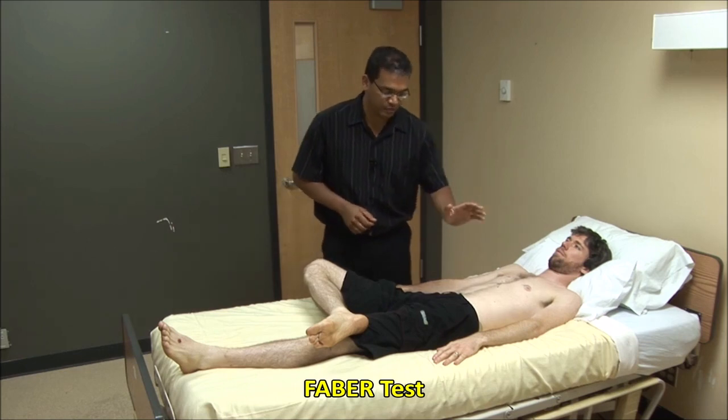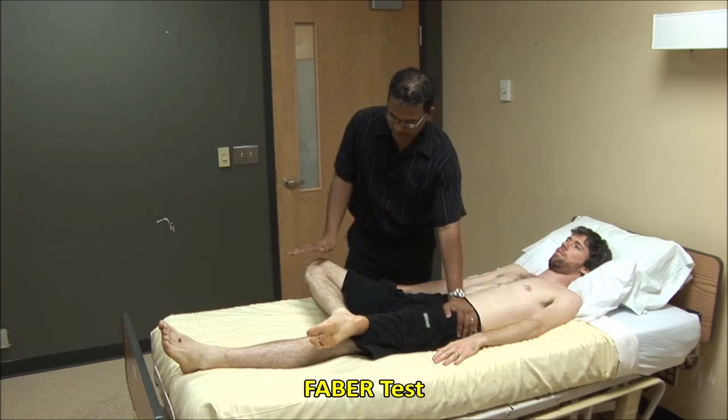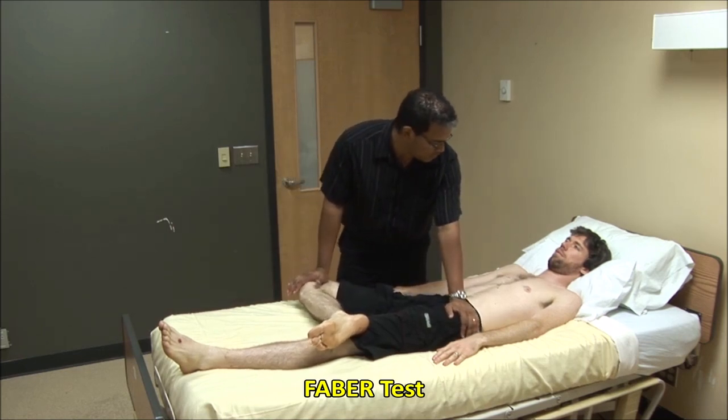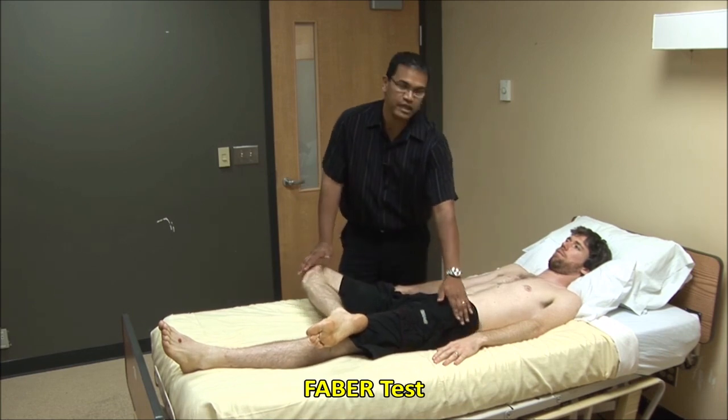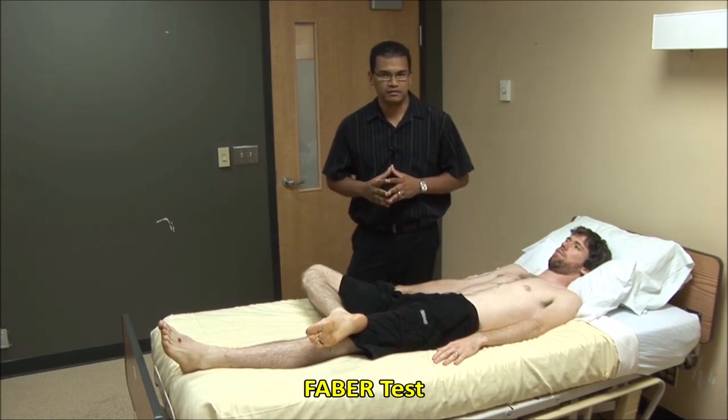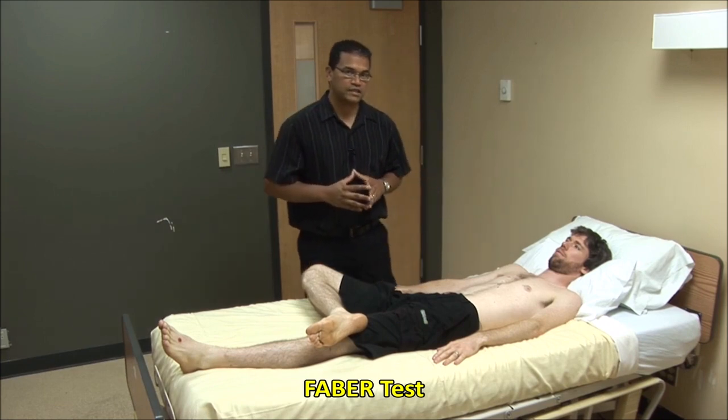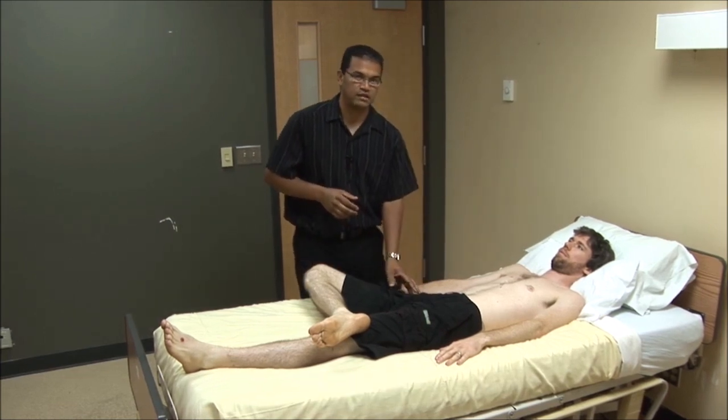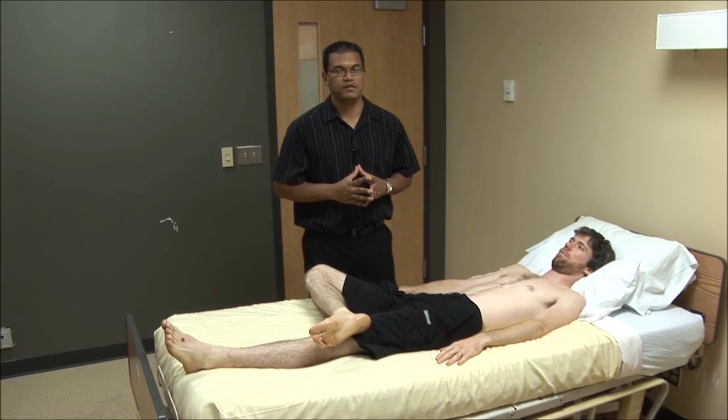Then stabilize the opposite hemipelvis and press down on the knee while observing the patient for pain. A positive test is pain in the lower back or buttock. Very often the patient may have discomfort on the anterior aspect of the thigh. This is not a positive Faber's test.